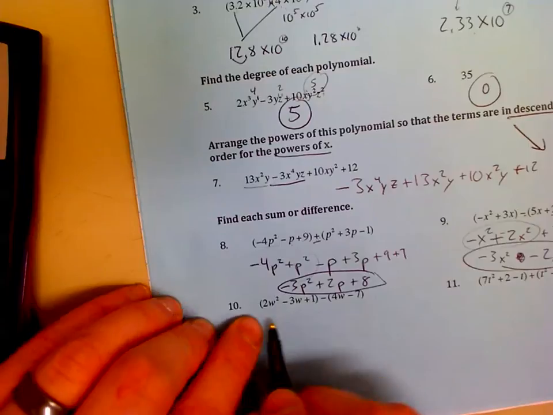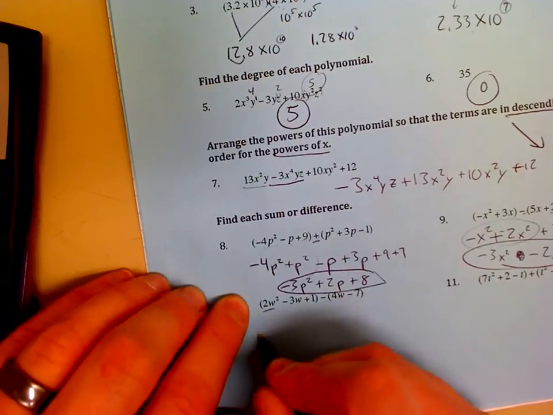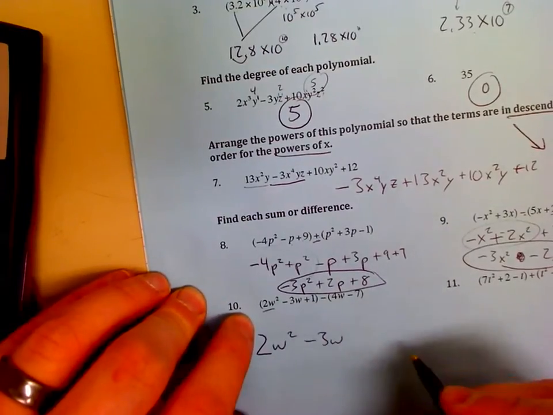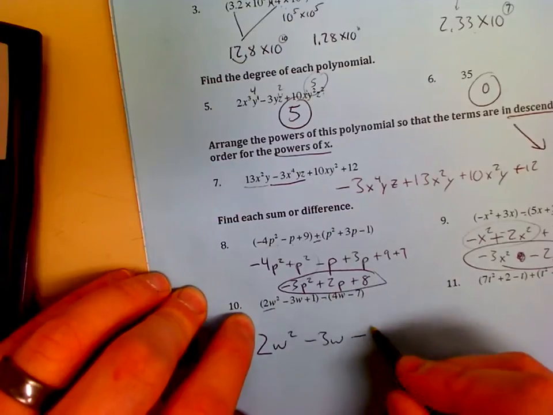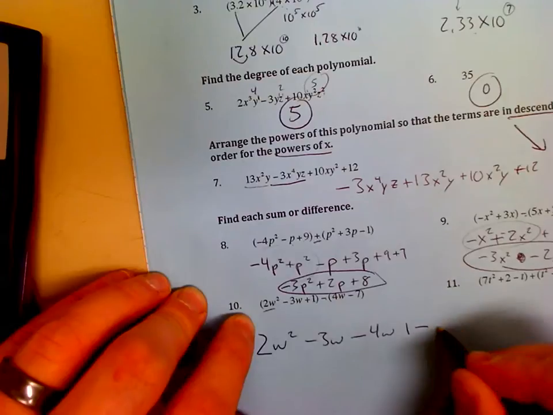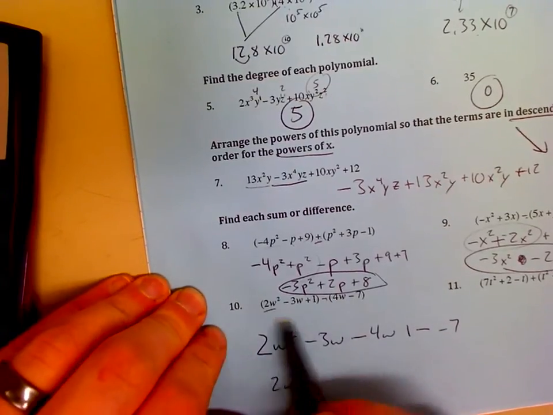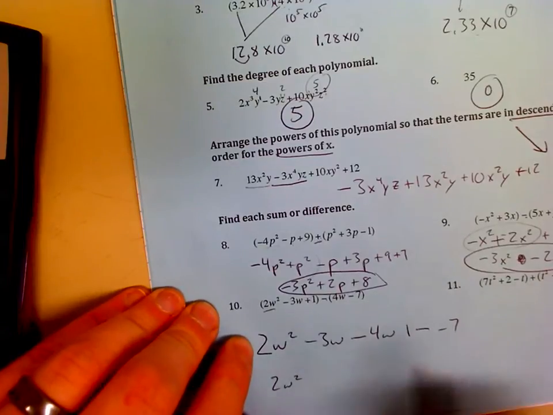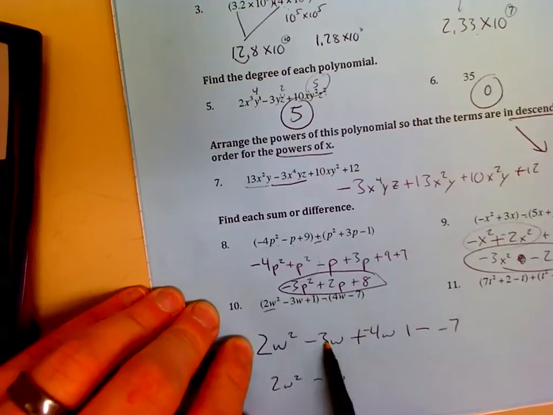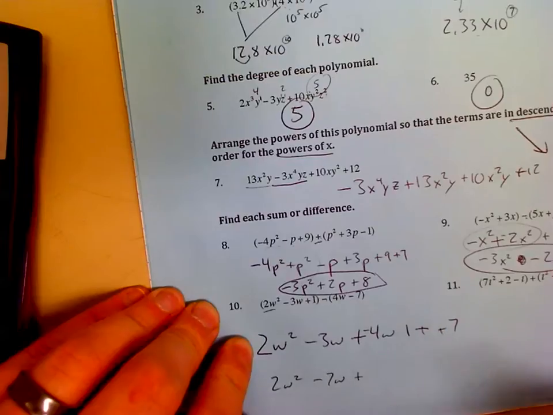Okay, let's do another one. 2w squared. There's no w squared over here, so that just stays 2w squared. And then I've got negative 3w minus 4w and 1 minus negative 7. So 2w stays again because I can't simplify. There's no like terms here. And I've got minus 7w and plus 1 minus negative 7, so that's plus positive.